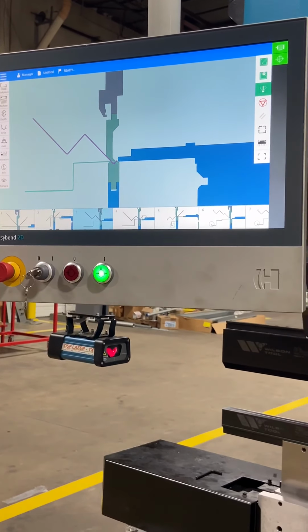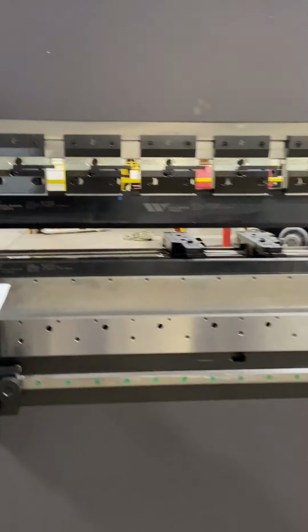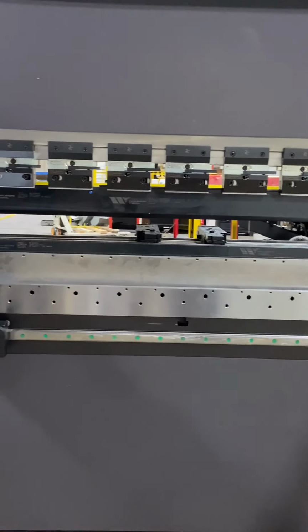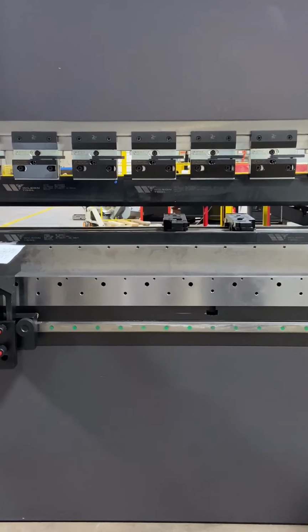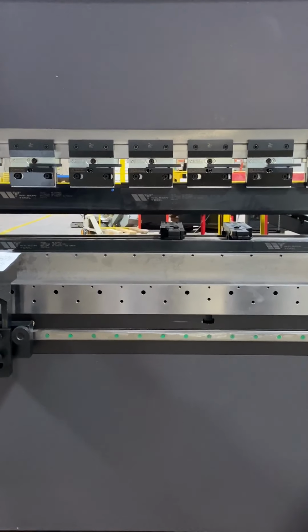So now it goes to the third step, but I'm still holding down. Nothing happens. That's a safety. You cannot just hold down. You have to tell the machine that you're still alive.